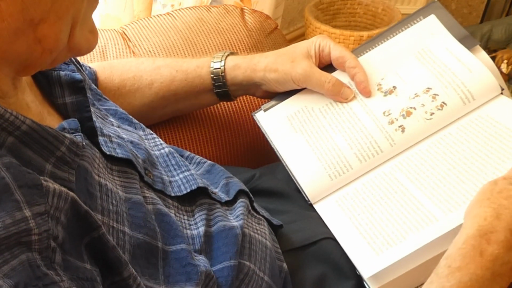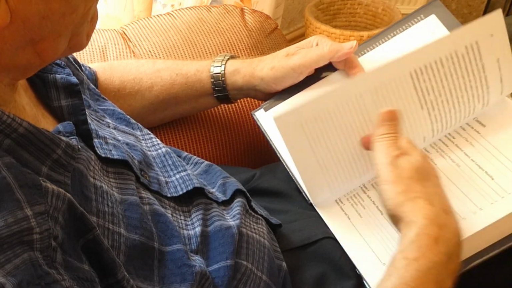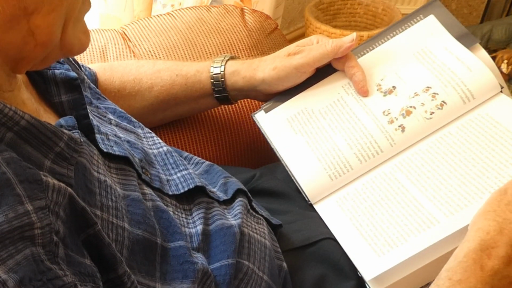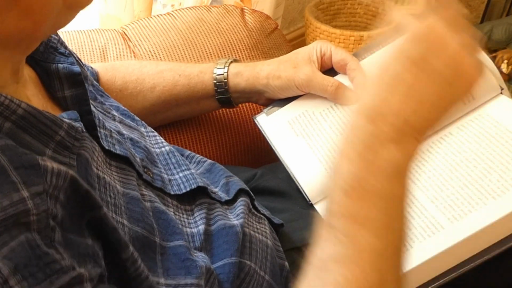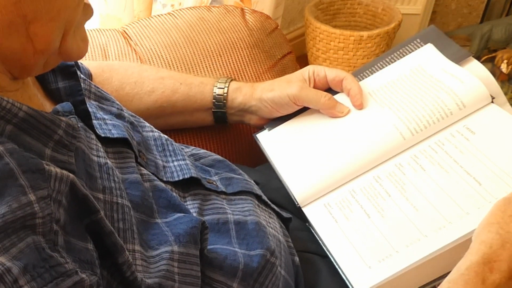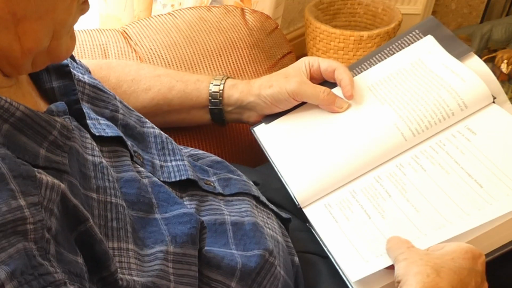So he's basically outlined some of the problems with conventional plate tectonic theory. In the contents we've got quite a few things.